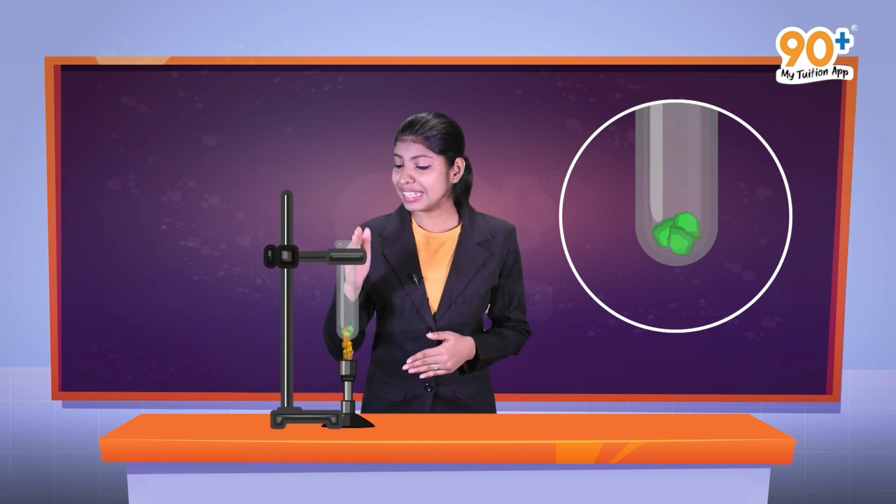Now let's heat these ferrous sulfate crystals. What do you observe? Yes, the color has changed. It has changed into a reddish brown color, right? Also, I can feel a smell somewhat similar to burning of sulfur. Why did this color change happen here?